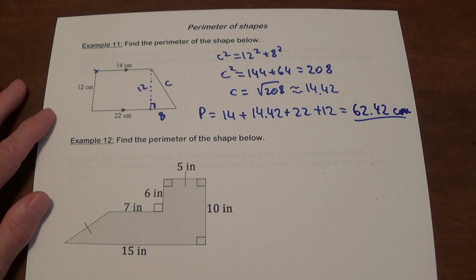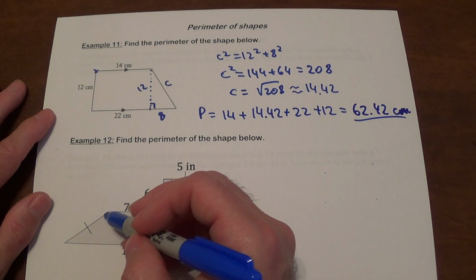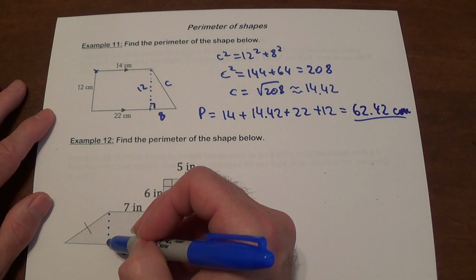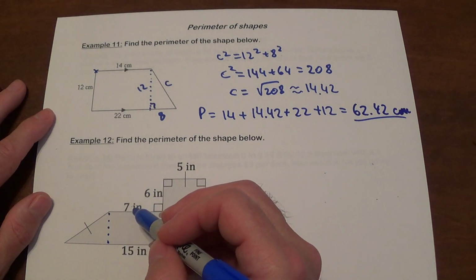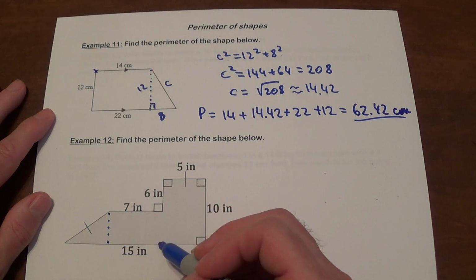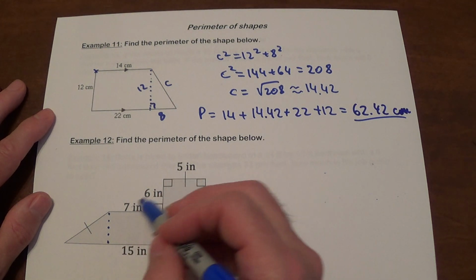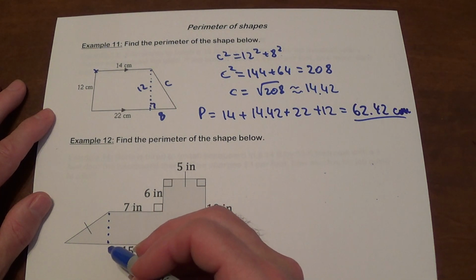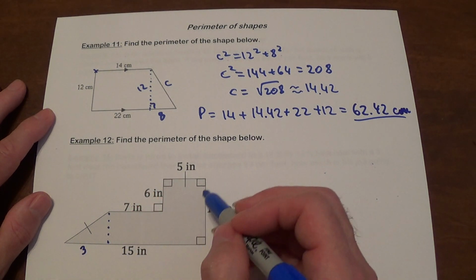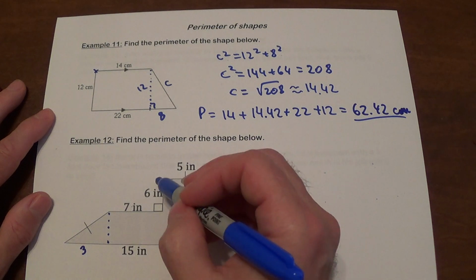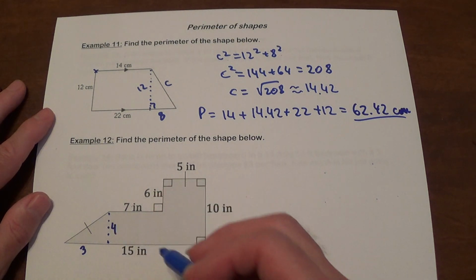So this shape, same issue. We're going to have to find this length here. So we're going to trace it like this. This is 15. This is 7 and 5. So that's 12, which means 5 here, 7 here. That's 12 total. 15. That's going to leave us with 3 here. And you have 10 here, and this is 6. That means this is going to be 4.